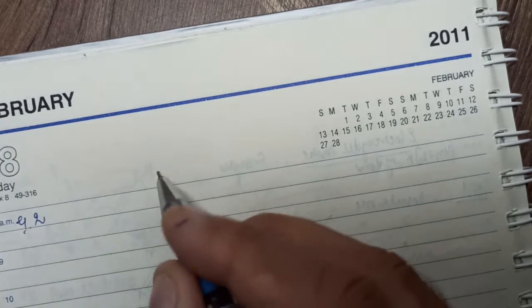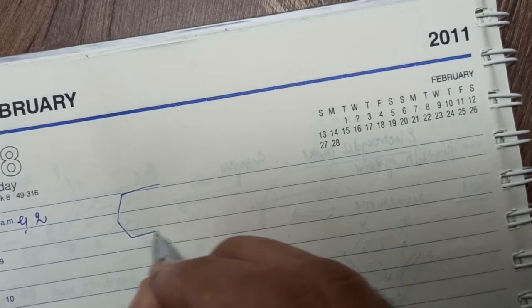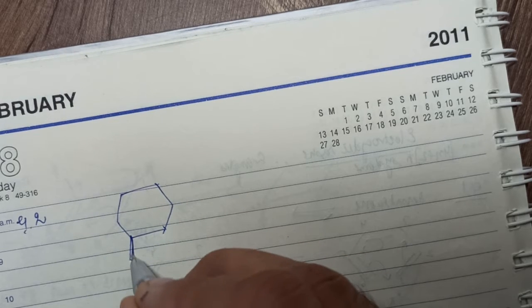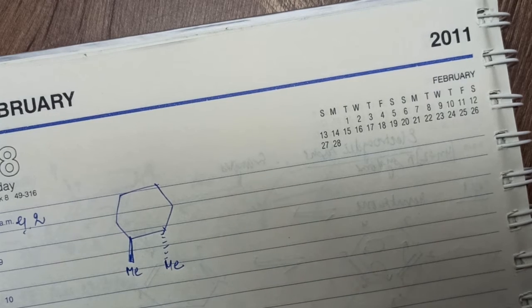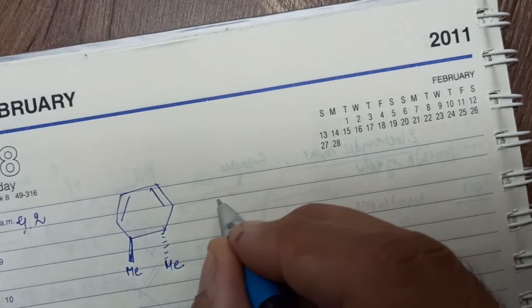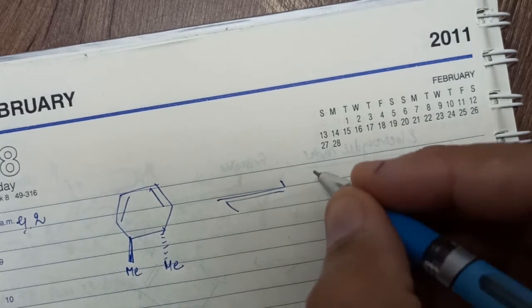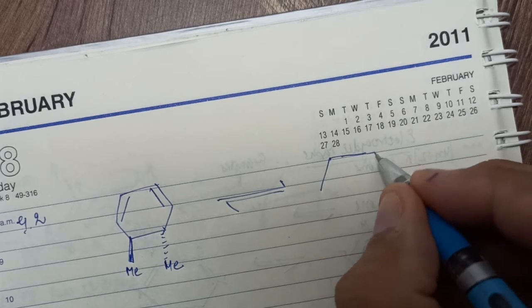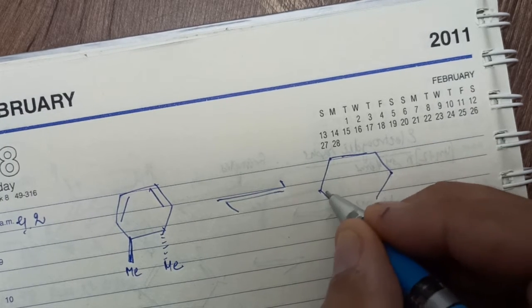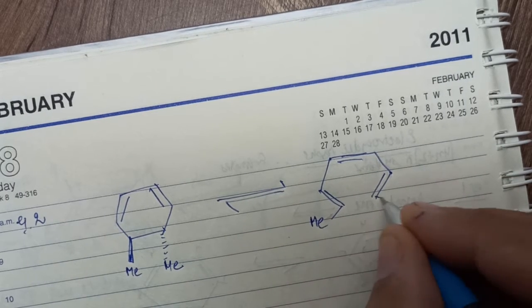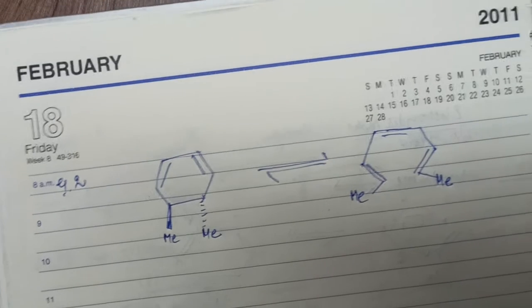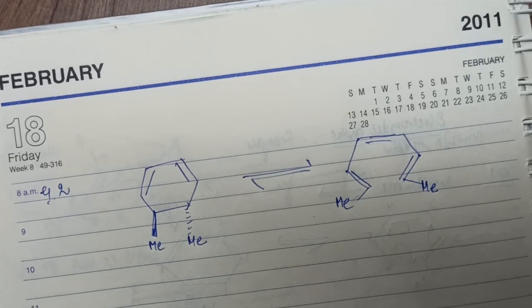Let's say example 2. I give you this thing. I have, let's say, a methyl here. A methyl here. This is my system. If it follows, let's say, a ring opening in such a way that it forms a hexatriene, methyl comes here, methyl comes here. Now can you, just by looking at the reactant and the product, tell me which stereochemical mode is operative in this ring opening?